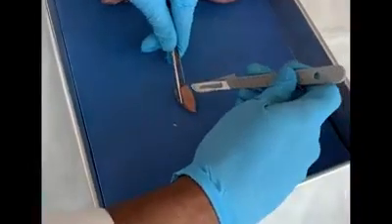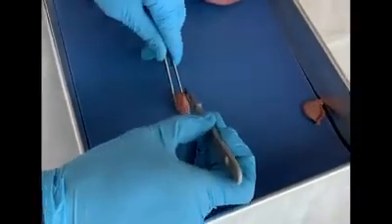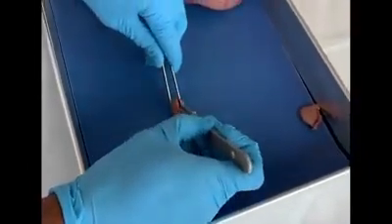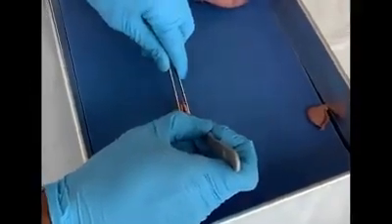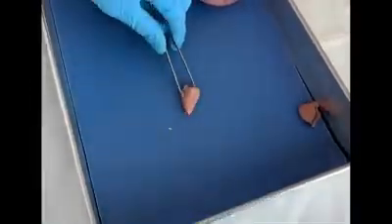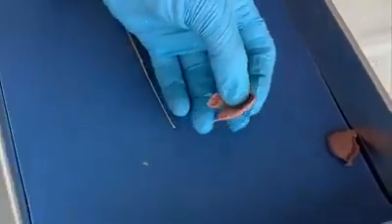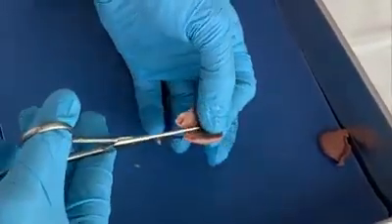Because my blade is shorter than the ovary, I need to go pass through a couple of times. Alright. Now when I open up, I'm going to use the scissors to complete this dissection.